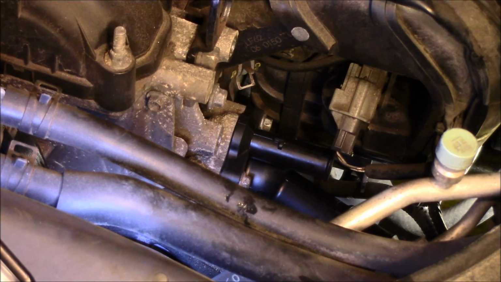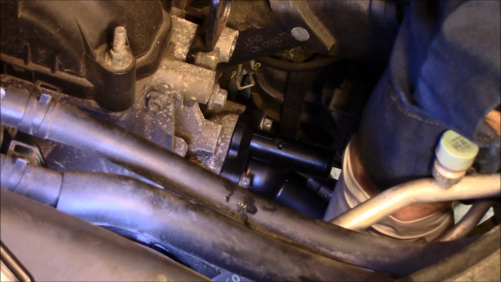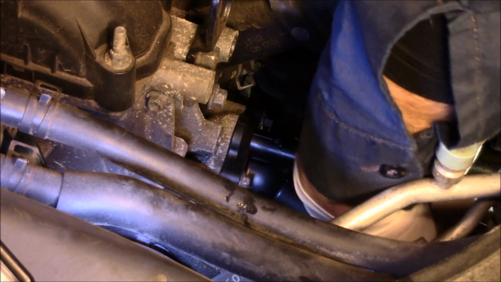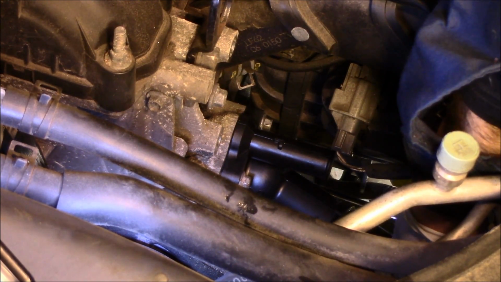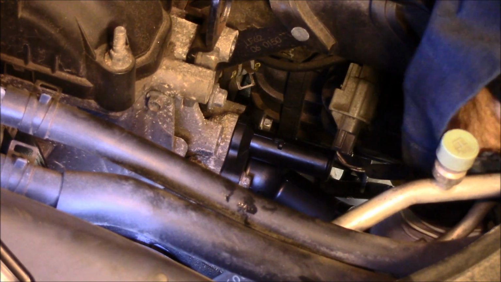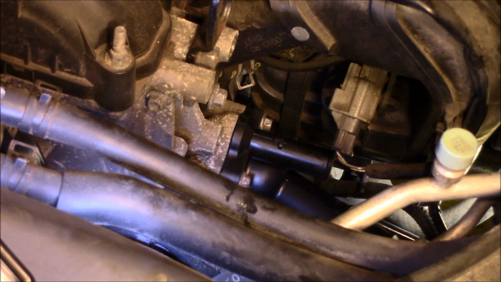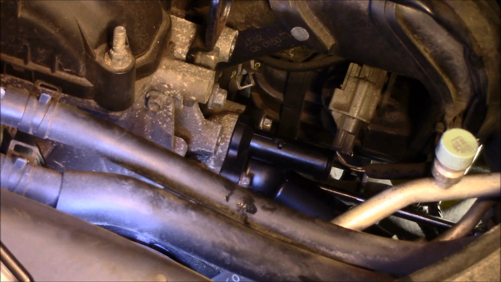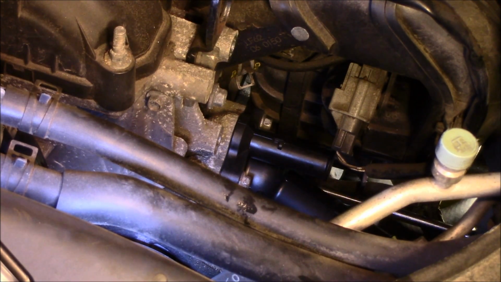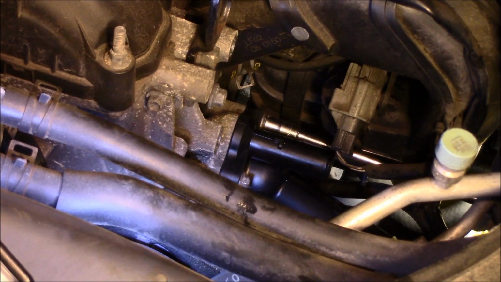Back to what we're doing. Okay, we're going to tighten that lower bolt up first. I only use a 1/4 inch ratchet because you don't want to take a chance on snapping anything, because you're only screwing into plastic. And then you equally tighten them up, or snug them in, I should say.